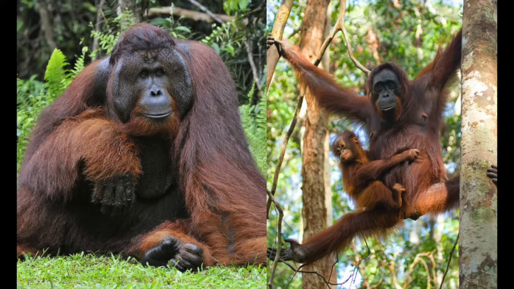Or we can see in orangutans where the male has noticeably bigger hands, his body's bigger, he's a little bit hairier, and especially the differences in their face structure.